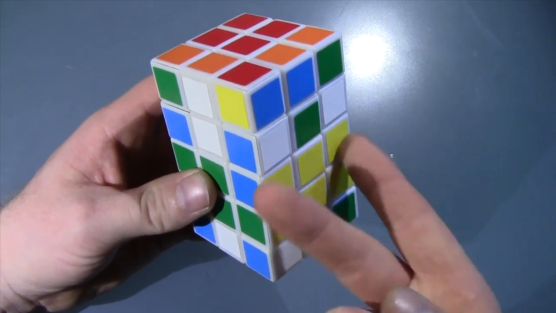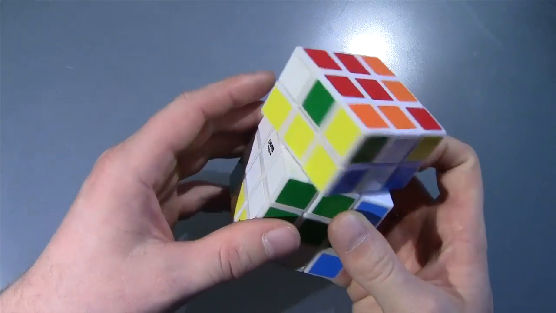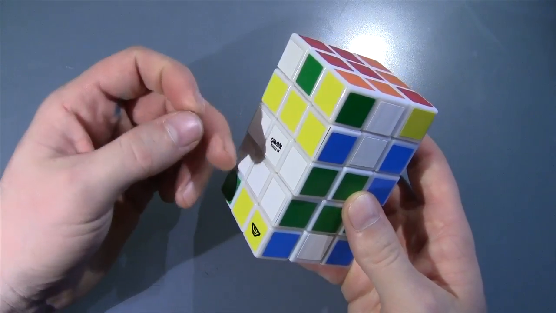So it's going to flip it back and forth, back and forth. Now, when you have this case, which is a U-perm, you already have one side solved. You put that side on the left, just like you did with the headlights on the corner swapping.